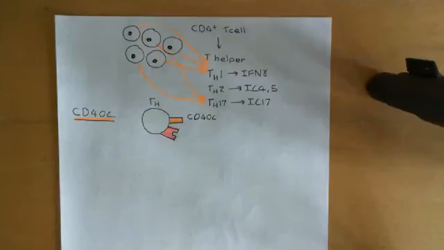Okay, so welcome back to this next video in which we are discussing rheumatoid arthritis and anti-rheumatoid drugs. We're in the process of discussing the adaptive immune response so that we can understand the autoimmune response that occurs in rheumatoid arthritis and underlies the disease.